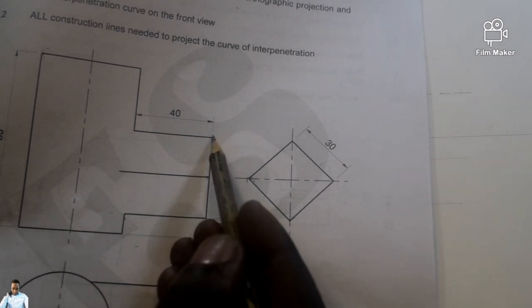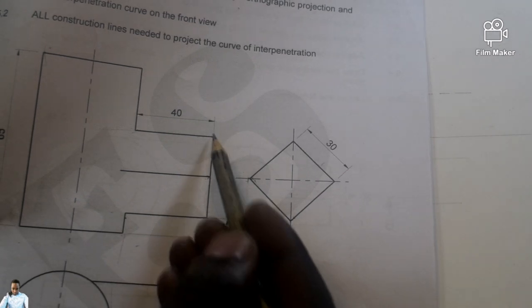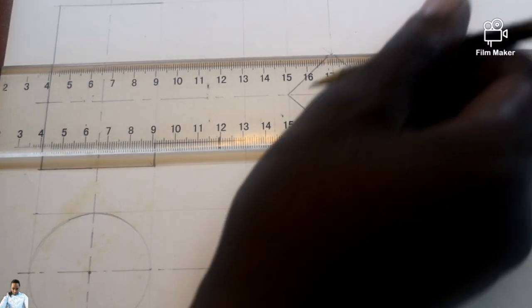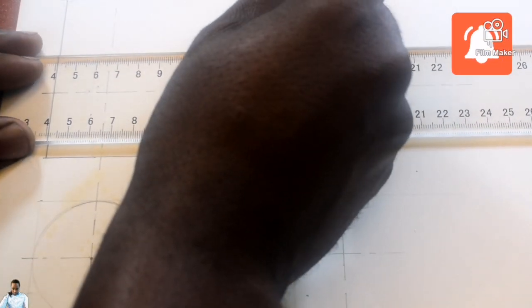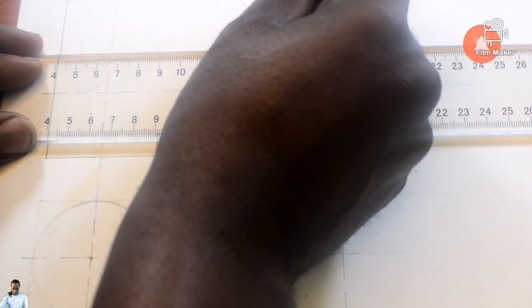So from here till there, I'll just take this point horizontal faint. It's going to give us the height of this pipe. So construct it faint like this. There you go. Understand? So I can even have it solid now from here till here.